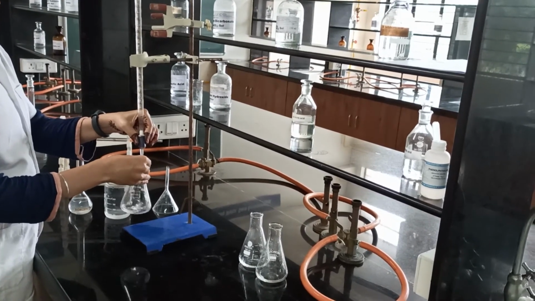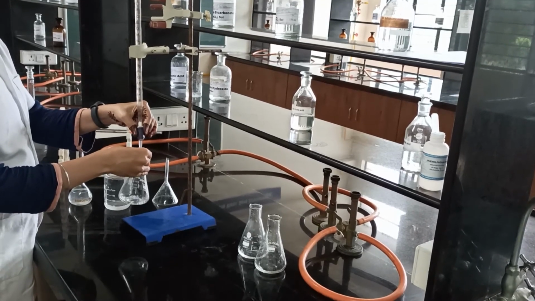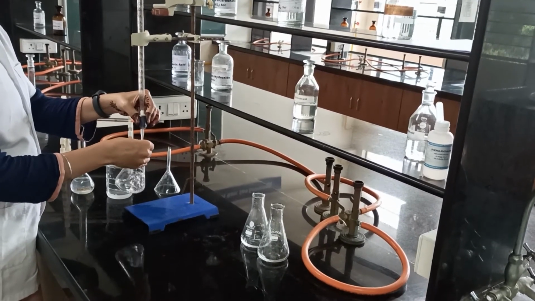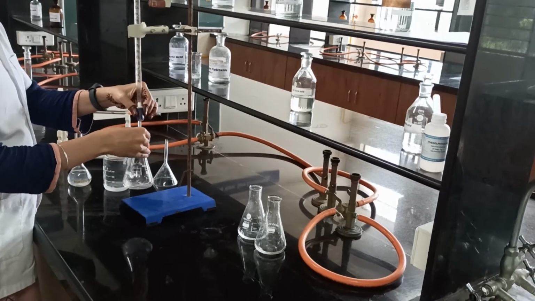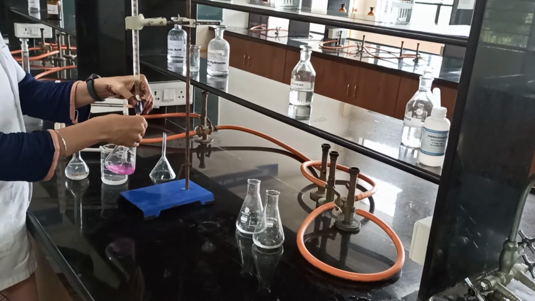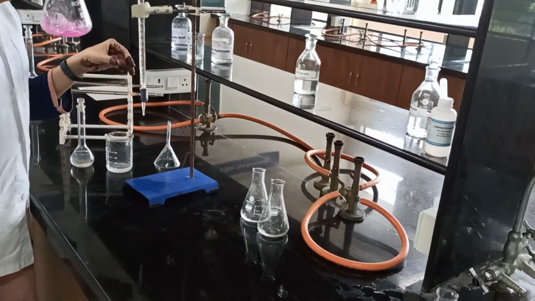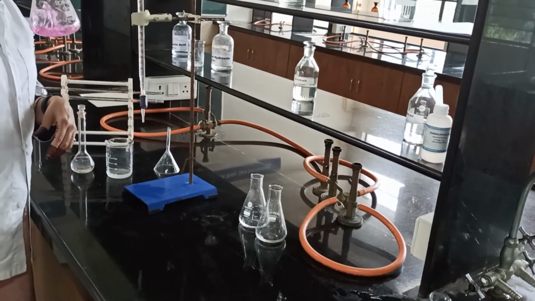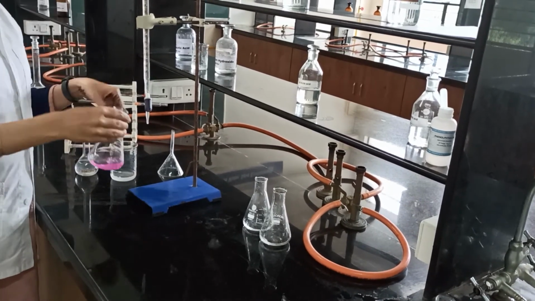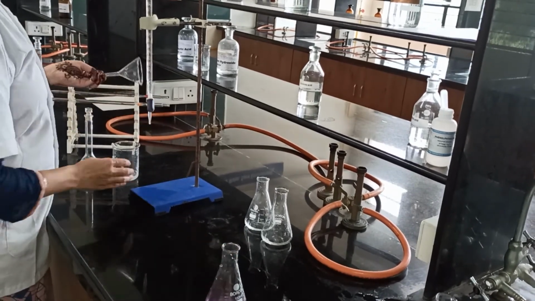We will add a further amount of NaOH. Now you can see the color change at 4.7 ml, to the pink color.